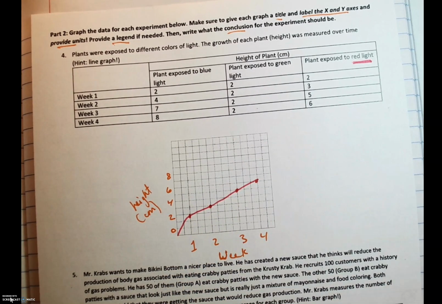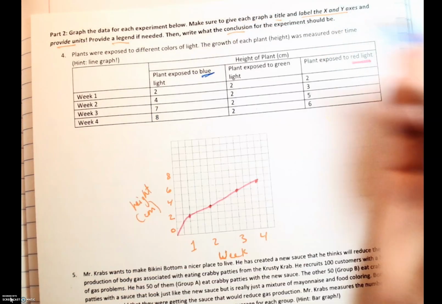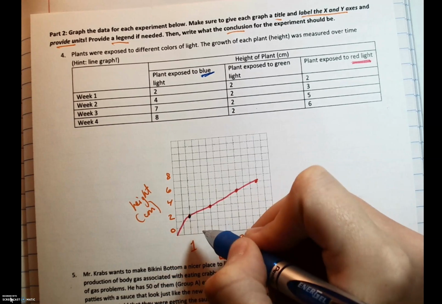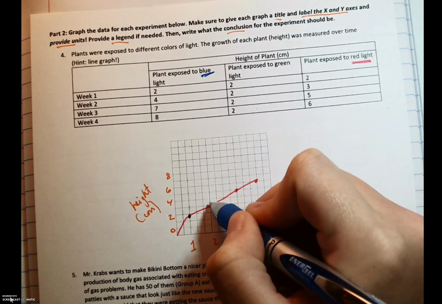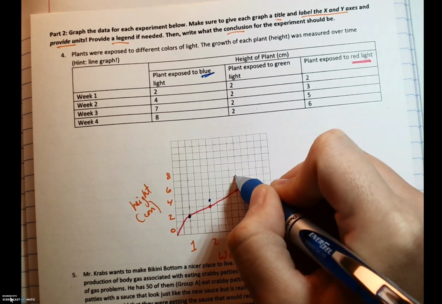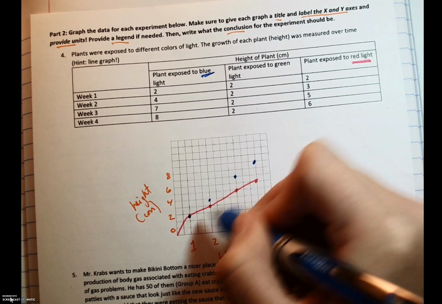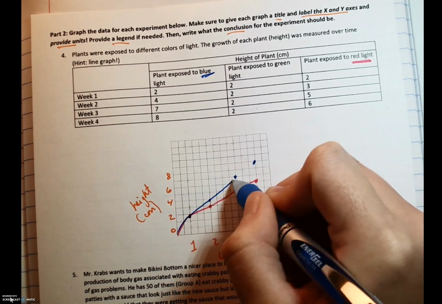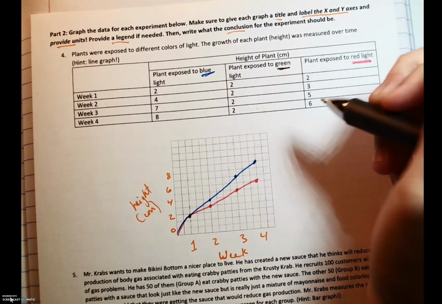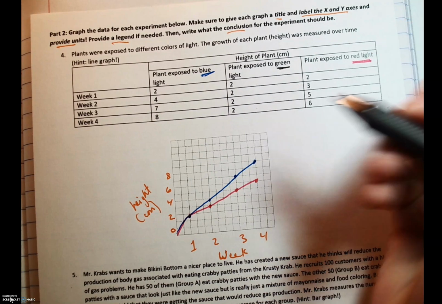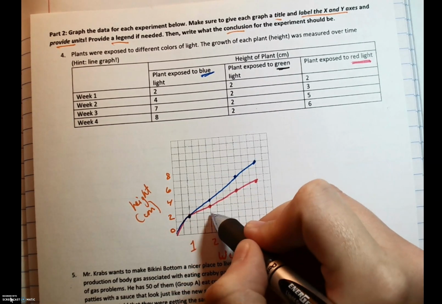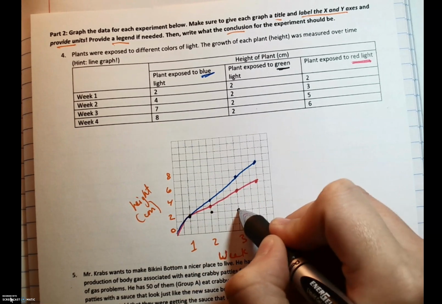Then I'm going to do the same thing for my plant that was exposed to blue light. Week 1, it was also at 2. Week 2 was at 4, so a little bit higher. Week 3 was at 7. Week 4 was at 8. There we go. And then finally, my green plant, I don't have a green pen, sorry, green pens, I'm going to use black. So at week 1, it was also at 2. Week 2, it was still at 2. Oh, it's at 2 the whole way.